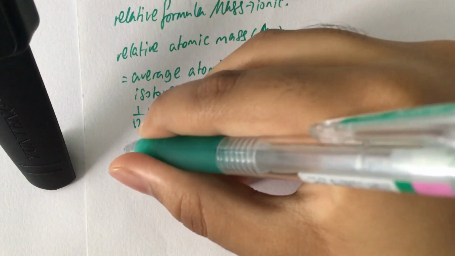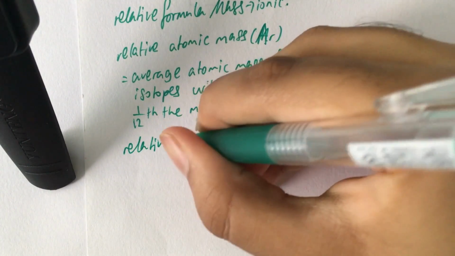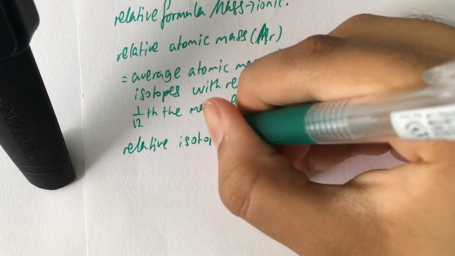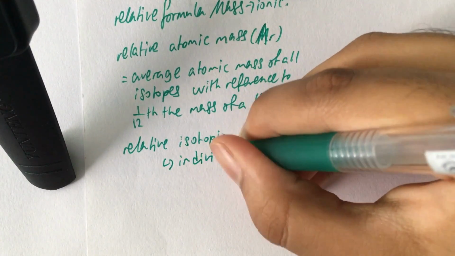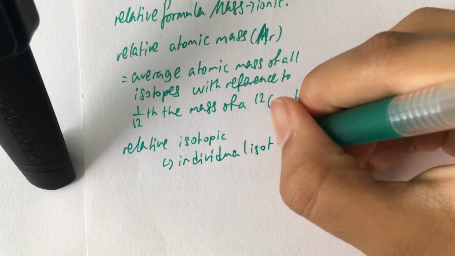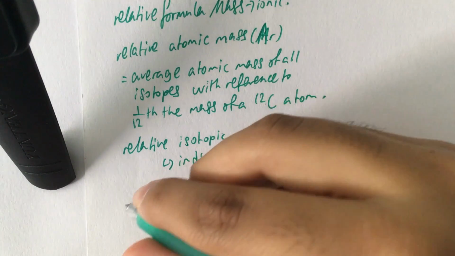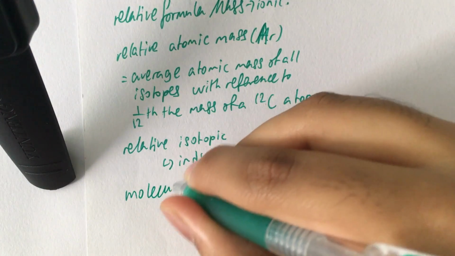Isotopic, everything is pretty similar. It's just that atomic is for atoms, isotopic for isotopes, molecular is for molecules, and formula mass is the one that's used for ionic compounds. So just remember that.